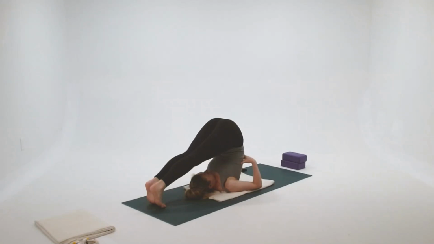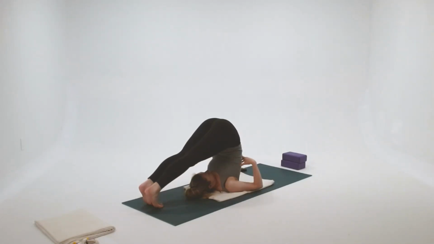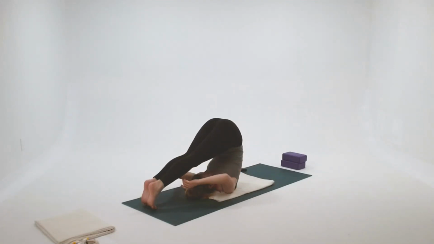So remembering that this is a yin style posture and that we're aiming to stretch that nuchal ligament. And that means we want to keep it super gentle. So nice and easy. And whenever you do feel you need to come out, just try to come out slowly. Otherwise, hanging out here.